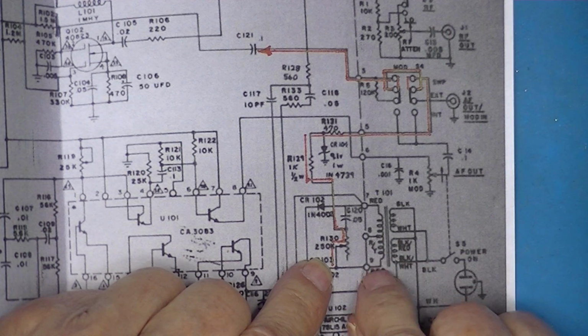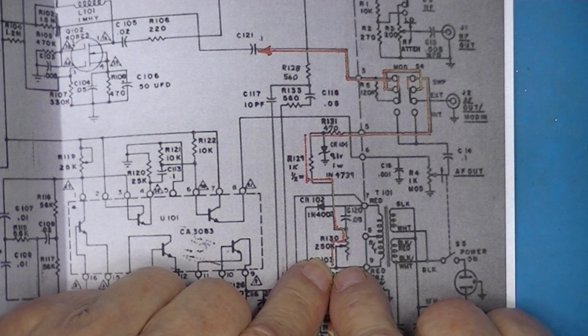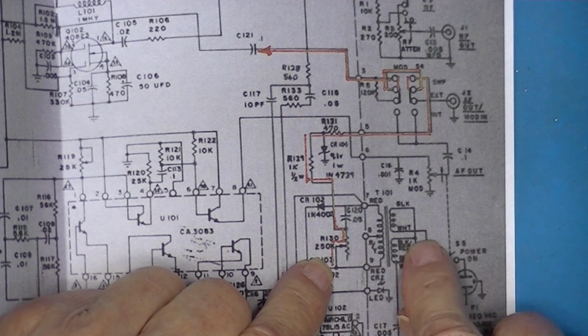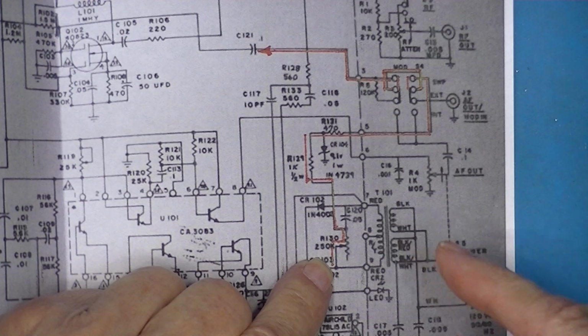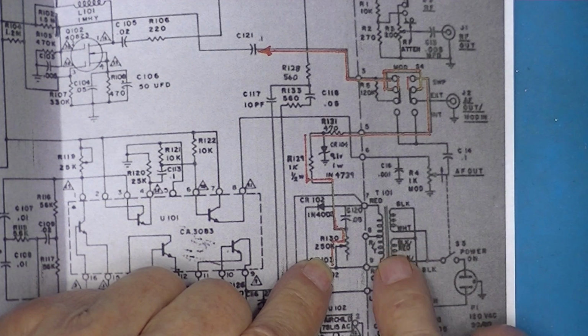In any event, some of this 60 cycle or line frequency, because this is powered from the power line. So in the United States it's 60 hertz.